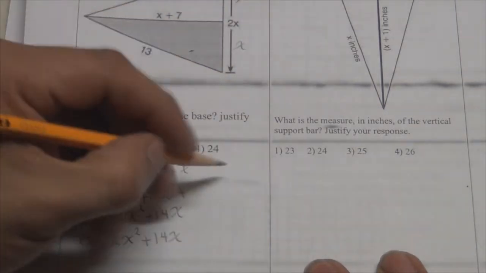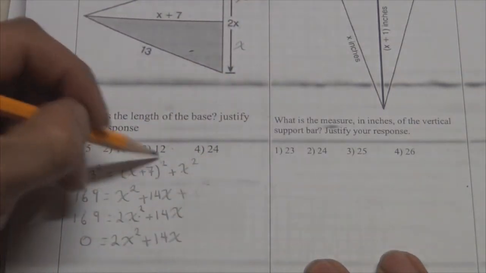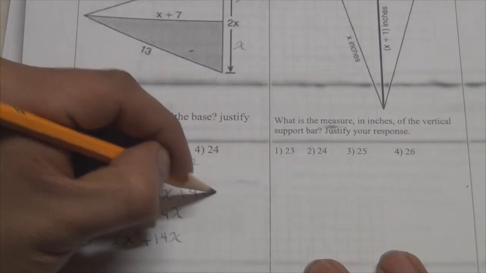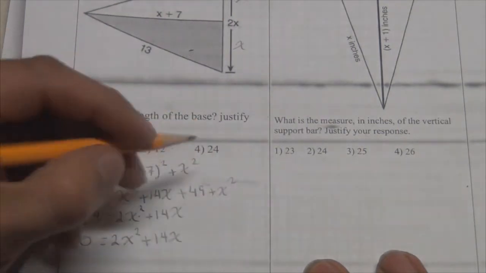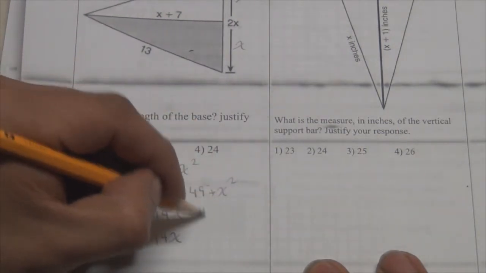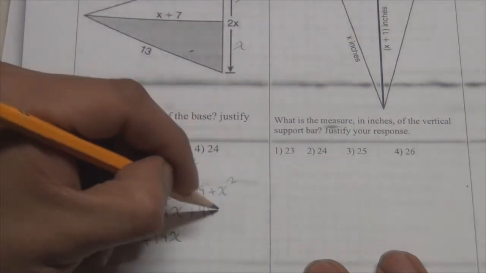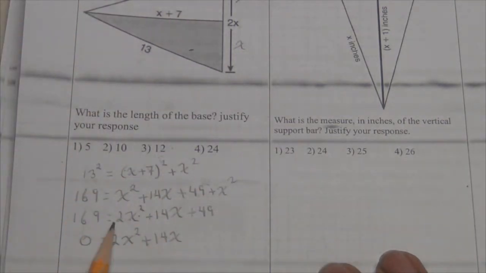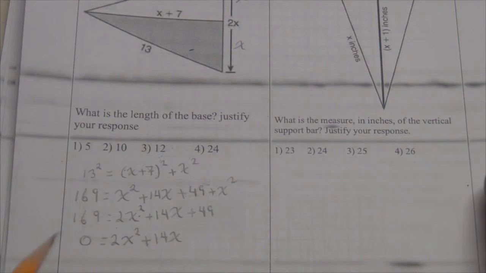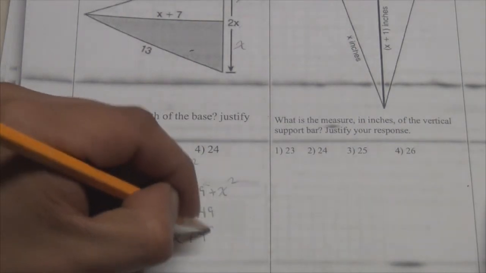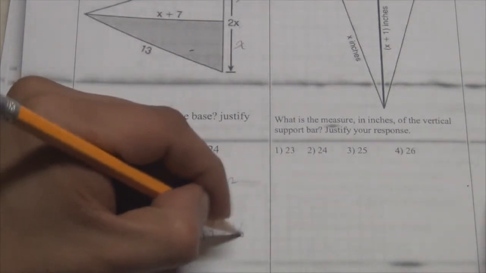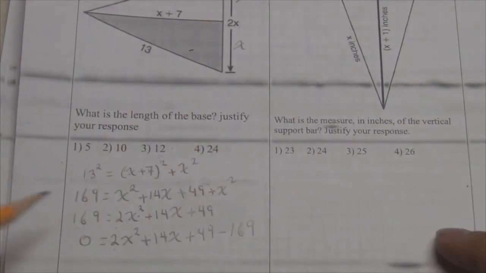Hopefully you caught it and you corrected me. I forgot to square the 7. So this is 49 and then plus x squared. Oh no, I already added the x squares. Okay, so here I have 2x squared plus 14x plus 49 minus 169, because remember that I subtracted it.